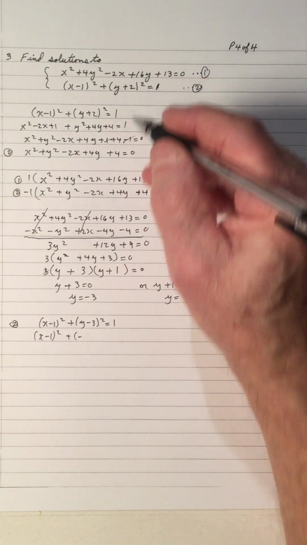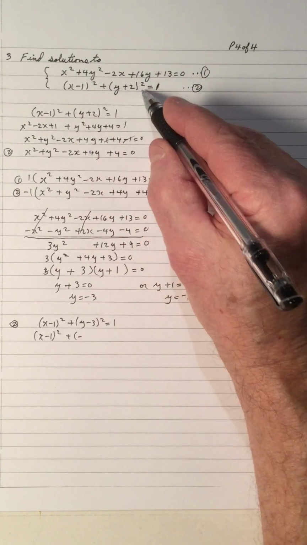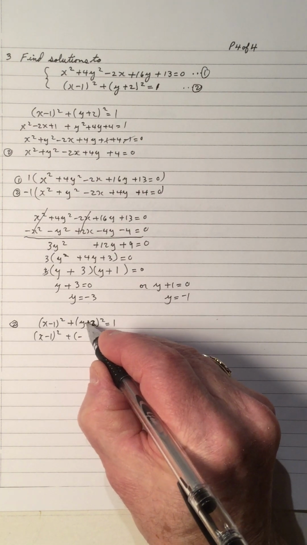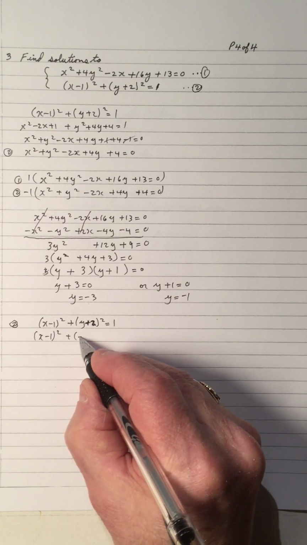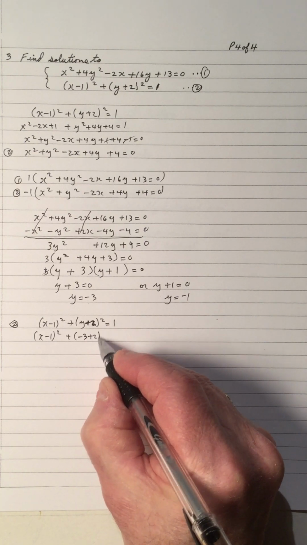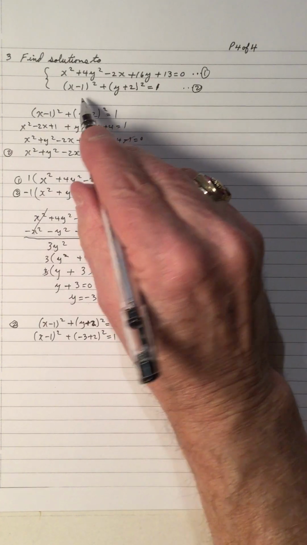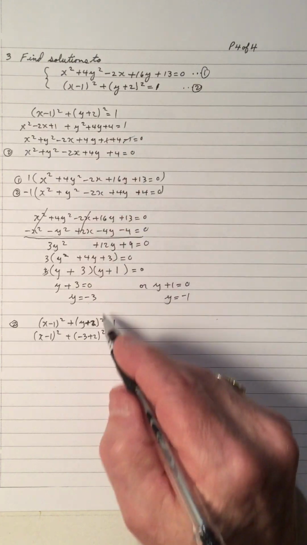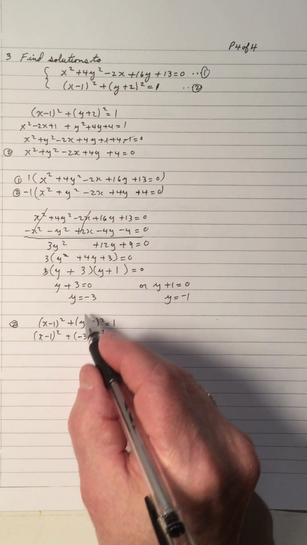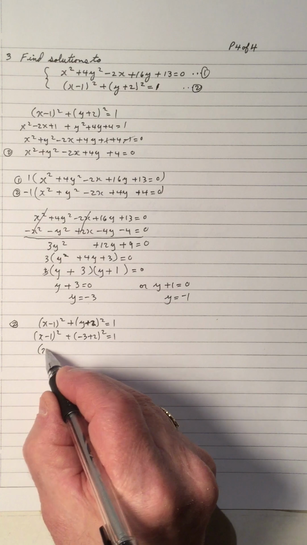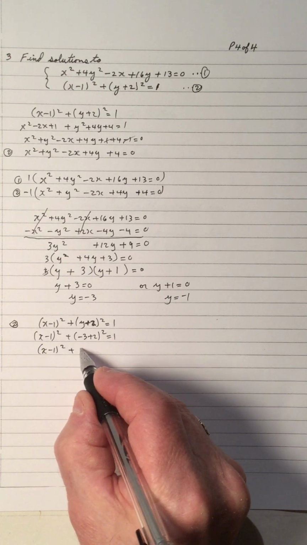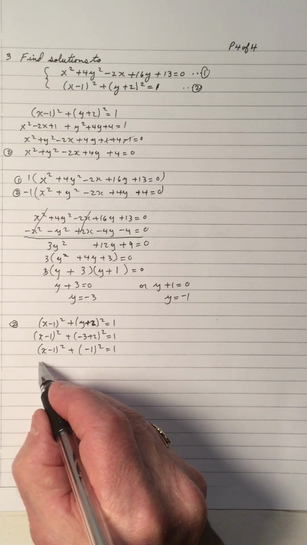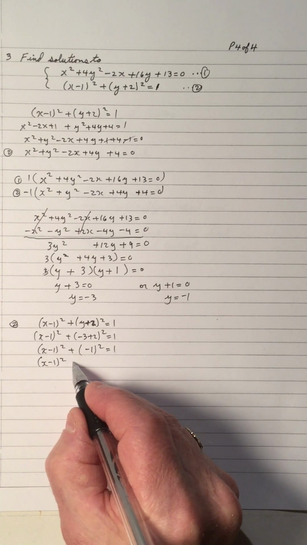Did I copy it? It's y plus 2. Ah, plus. That's a plus 2, so that's a negative 3. Got to be careful. So I'm copying down number 2: x minus 1 squared plus y plus 2 squared equals 1. We put y is negative 3 in, so we get negative 3 plus 2, which is negative 1, squared.